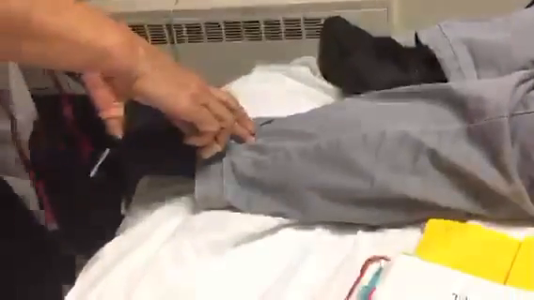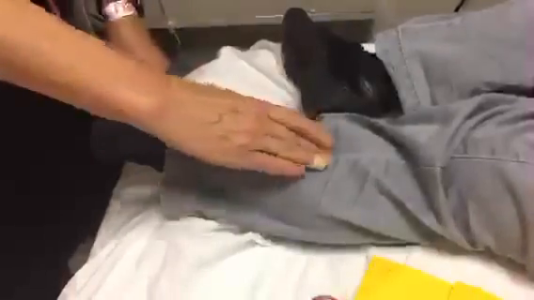Now, what if somebody had leg cramps? Which muscle would that be? Which one is it? Oh, come on. Gastroc? That's it. That would be the calf cramp muscle. So we have to treat that calf cramp muscle for someone who has leg cramps.